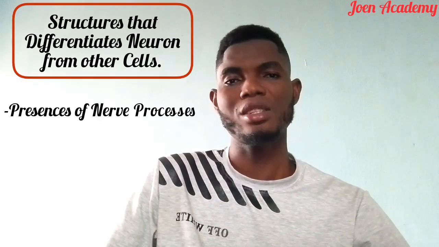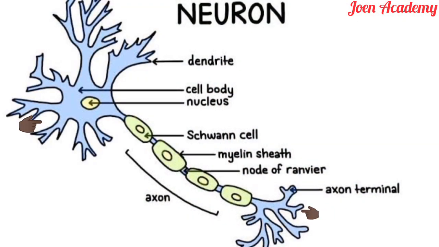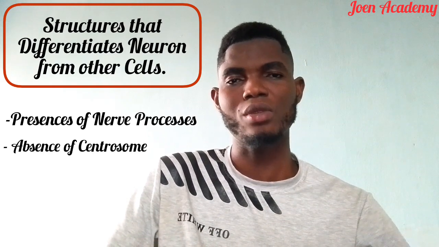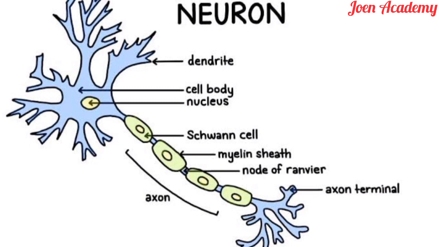Firstly, it has nerve processes, which are also known as nerve fibers, called the axons and dendrites. Secondly, it lacks a centrosome, and due to the fact that it lacks a centrosome, nerve cells do not divide.